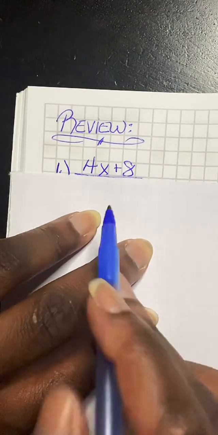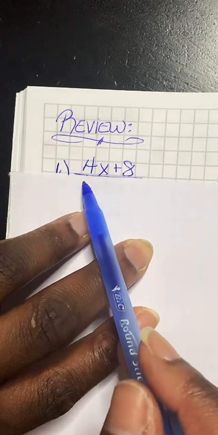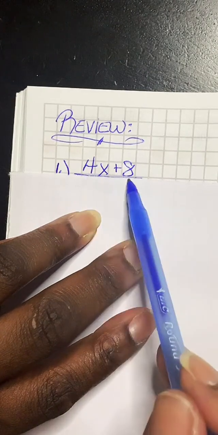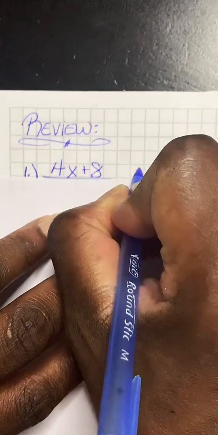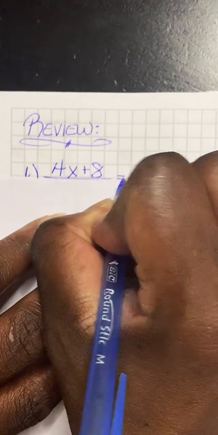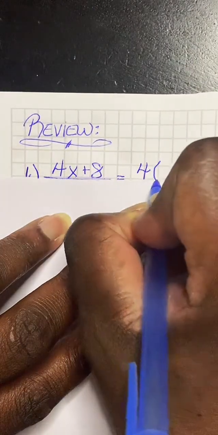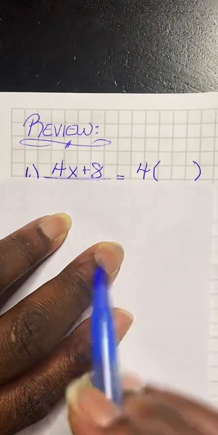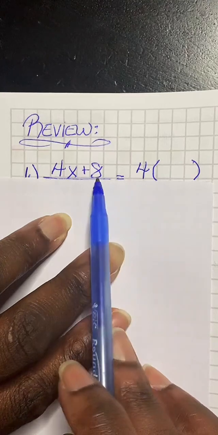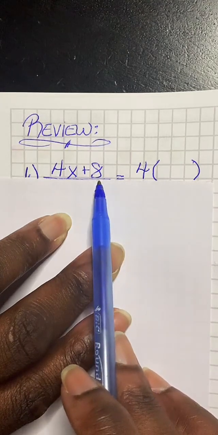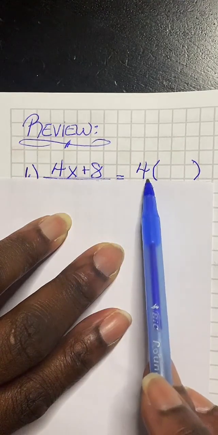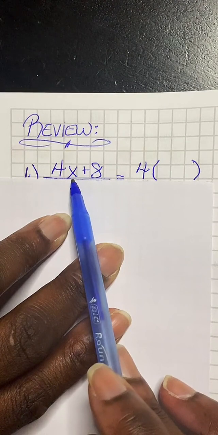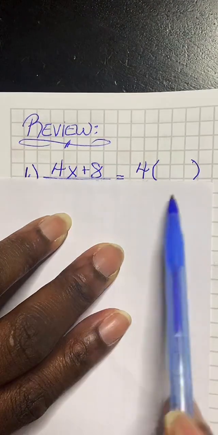What they both have in common, yes, 2 could work, but the greatest common factor they have is a 4. So I'm going to factor that 4 out, and that's the only thing that's coming out. It's not going to be 4x because that 8 does not have an x. If both terms had an x, we could factor out the x, but since only the first one has an x, we can only pull out the 4.